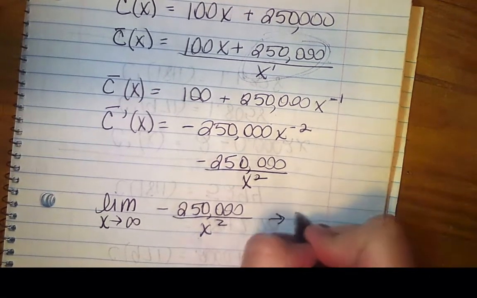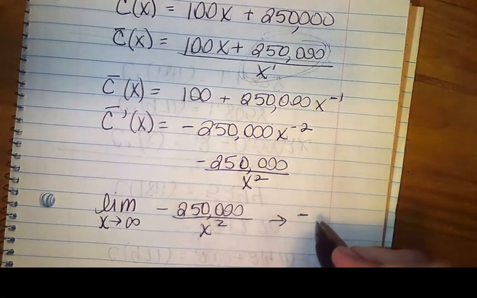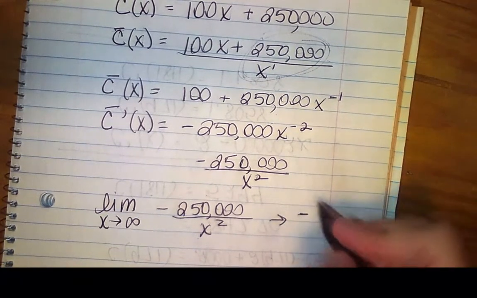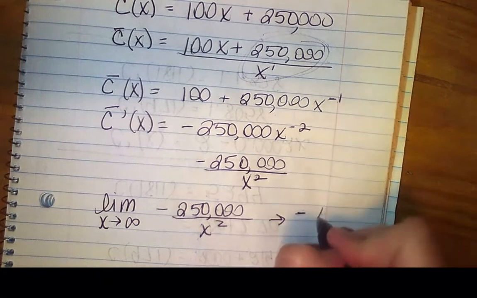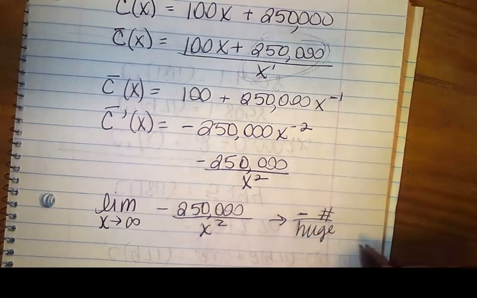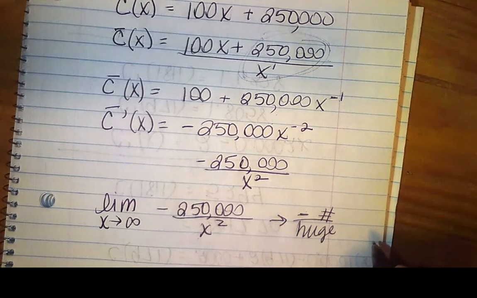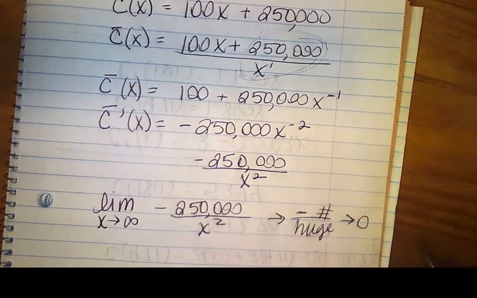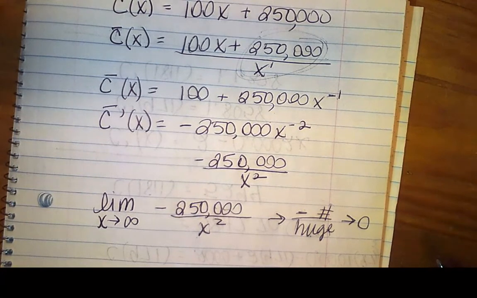So what does that look like? That looks like a negative number over an astronomically huge number. Remember, if you've got a smaller over a bigger and this keeps growing, that's going to go to 0. So the more you make, the average cost per item goes to 0.